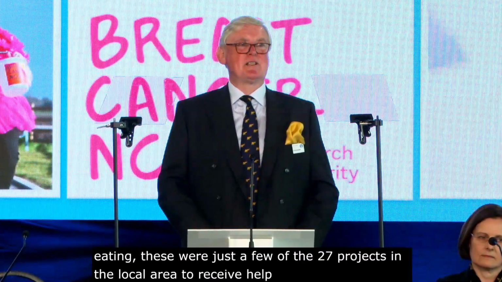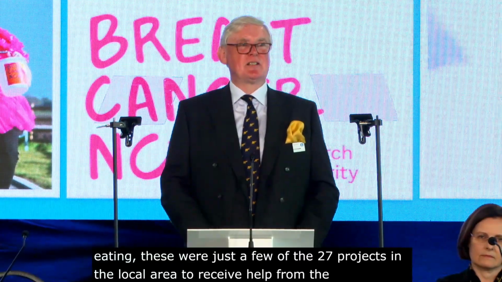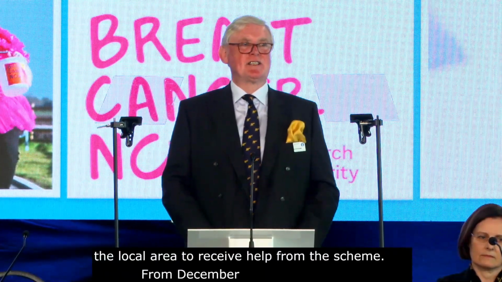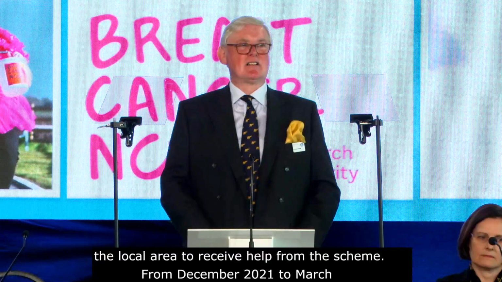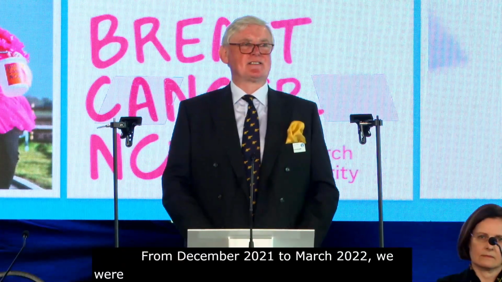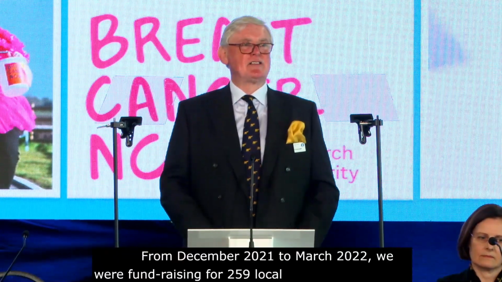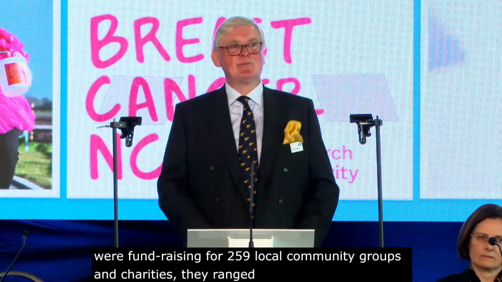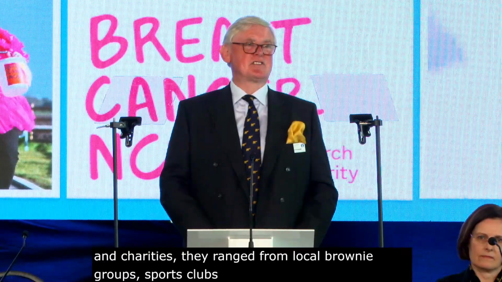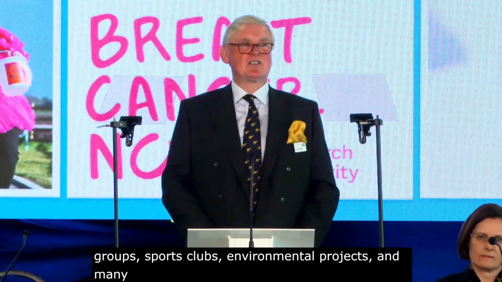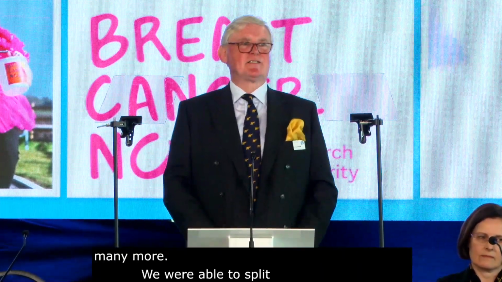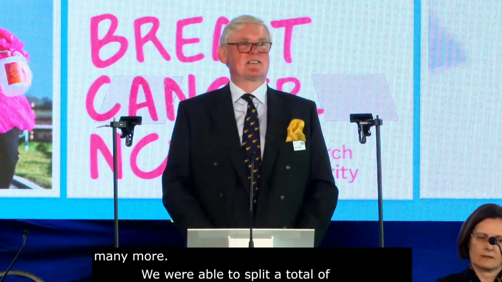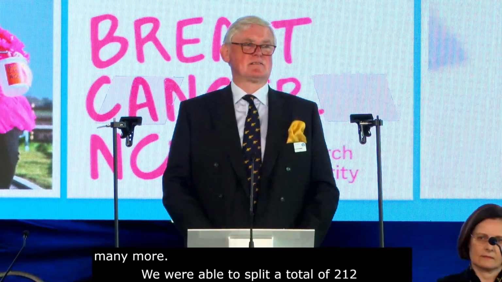From December 2021 to March 2022, we were fundraising for 259 local community groups and charities. They range from local brownie groups, sports clubs, environmental projects, and many more. We were able to split a total of £212,265 between these deserving good causes.